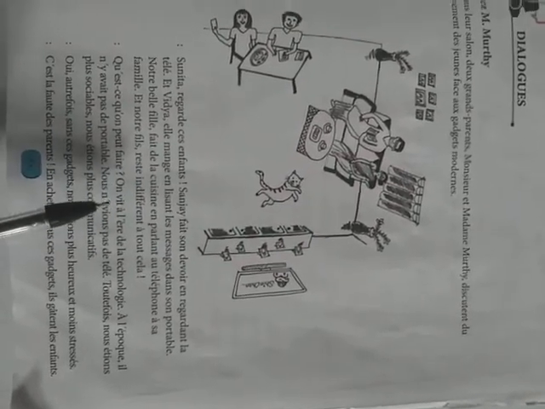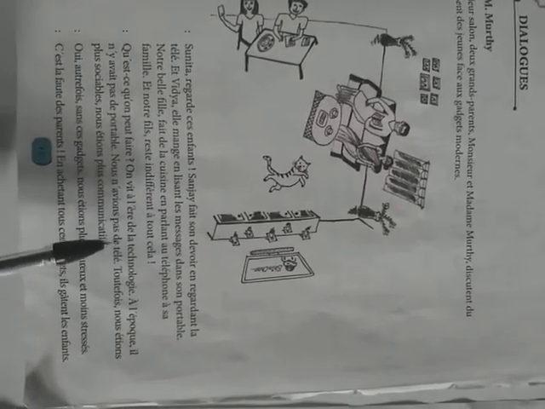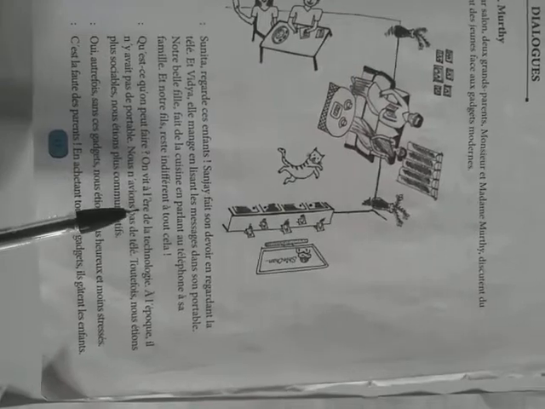Qu'est-ce qu'on peut faire means, pouvoir verb. On vit means we live, verb in present tense. We live in the era of technology. Era means period, epoch. At that time, previously. There was no portable, there was no mobile phone. Portable means mobile phone. Nous n'avions pas de télé means we did not have television. We did not have TV.